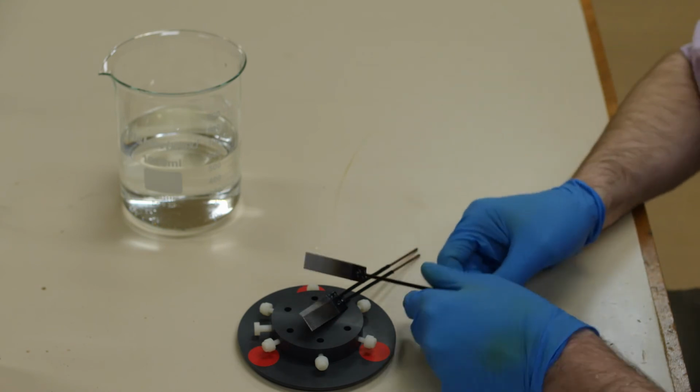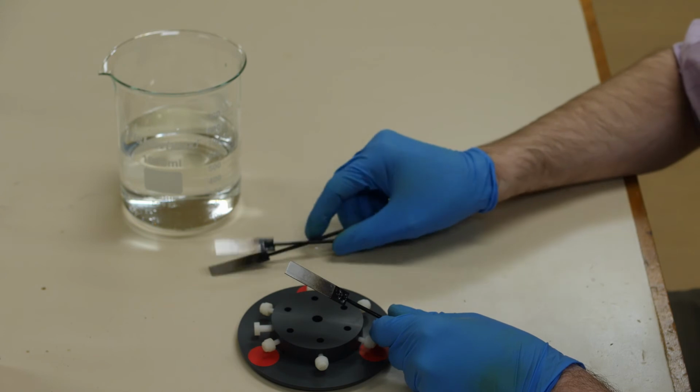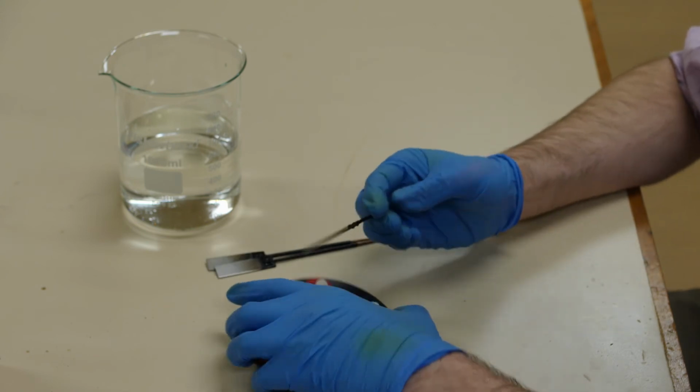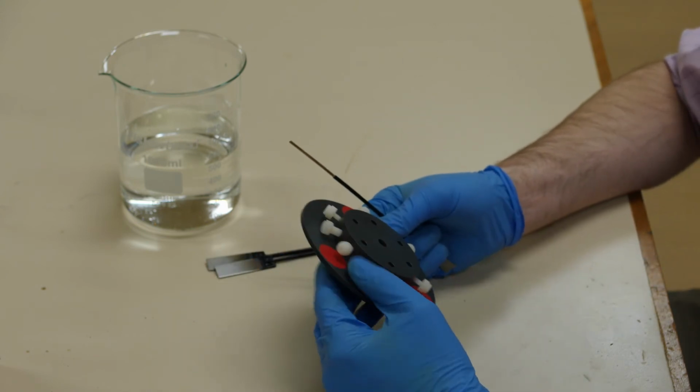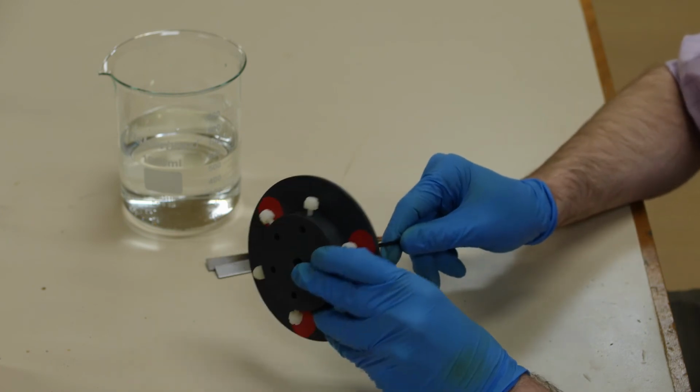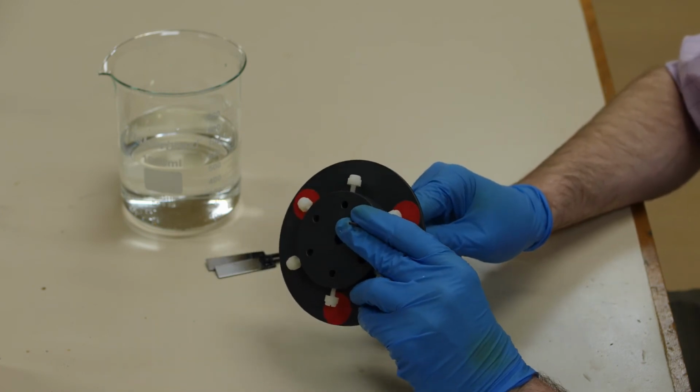The corrosion cell we are making consists of steel-zinc galvanic couples. First, the mild steel coupons are inserted into the lid of the cell in the marked positions.